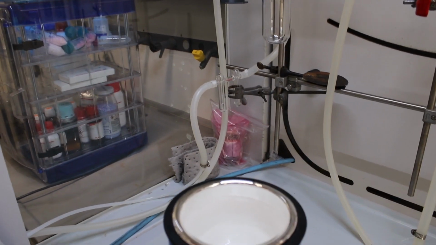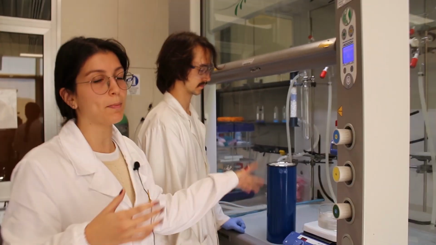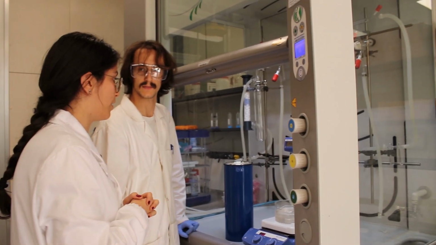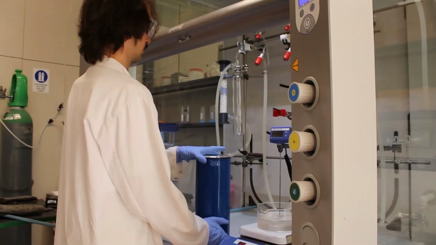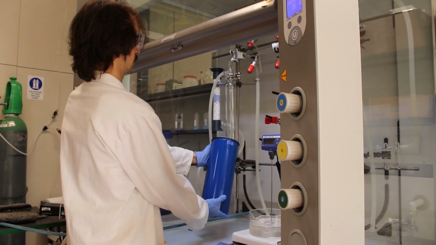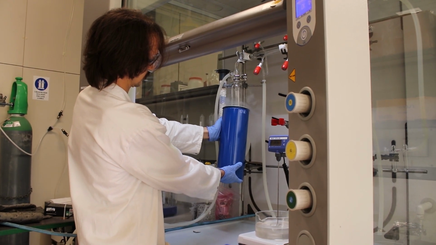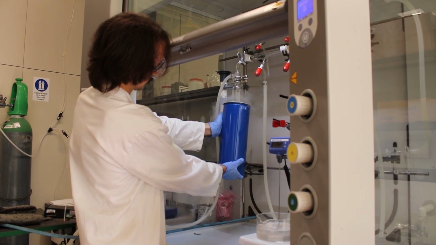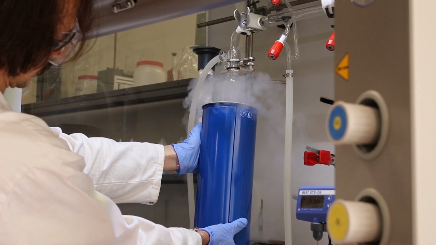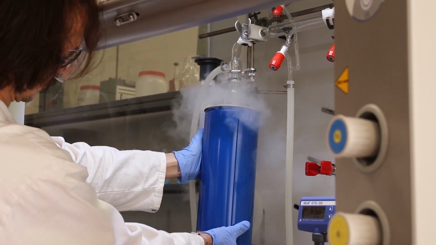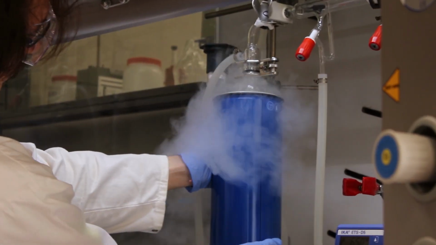The important thing is to not add too much liquid nitrogen in the dewar, because you will get it out of the dewar. As you can see, you have to be very slow and very careful. Perfect, Alessandro.